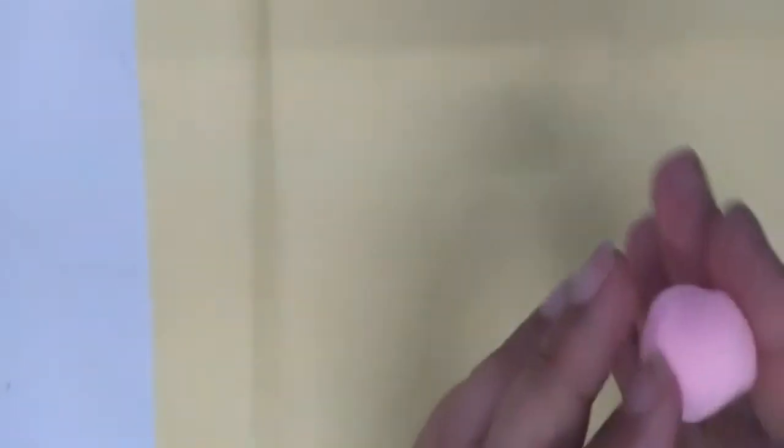First, we make a small ball like this. Look, we make a small ball. What is this? Ball. Okay, now the second step is roll it like this.